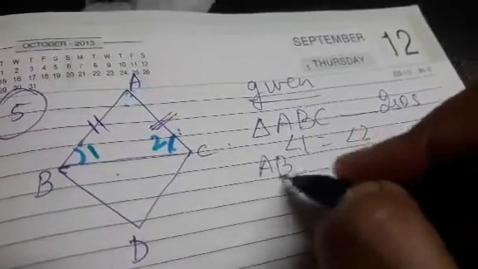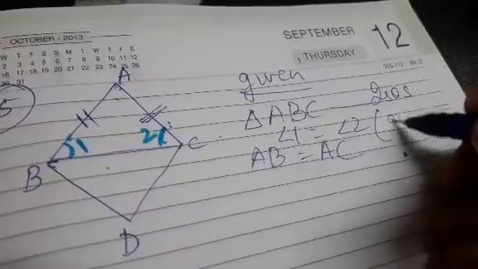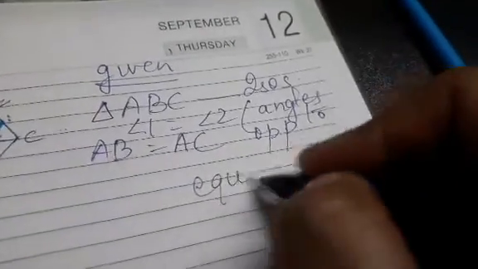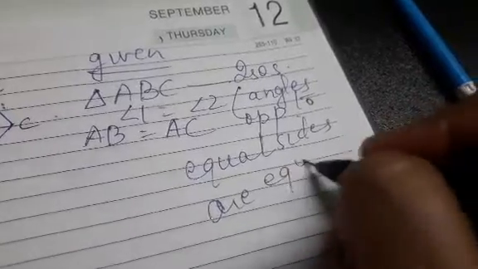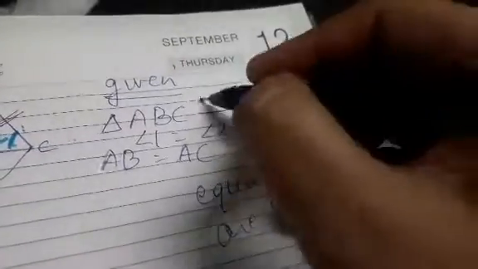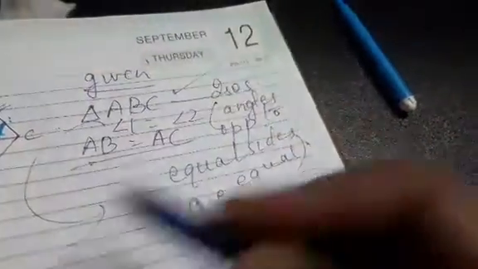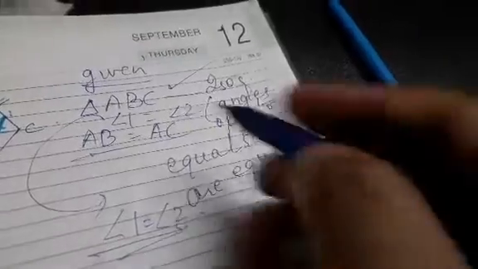Because AB is equal to AC. So the reason is the angles opposite to equal sides are equal. First you write which triangle you're talking about, then write which sides are equal, and then write angle 1 is equal to angle 2 because the angles opposite to equal sides are equal.